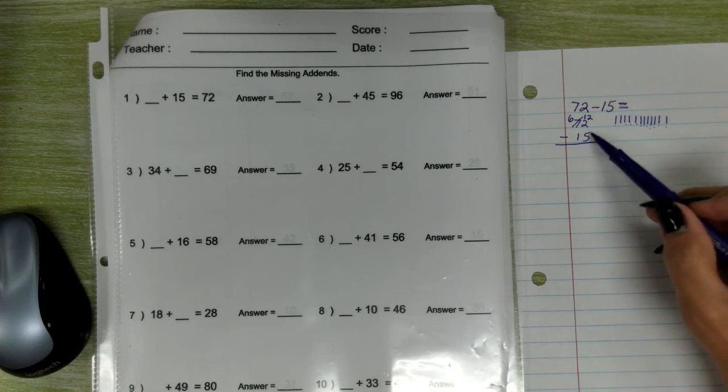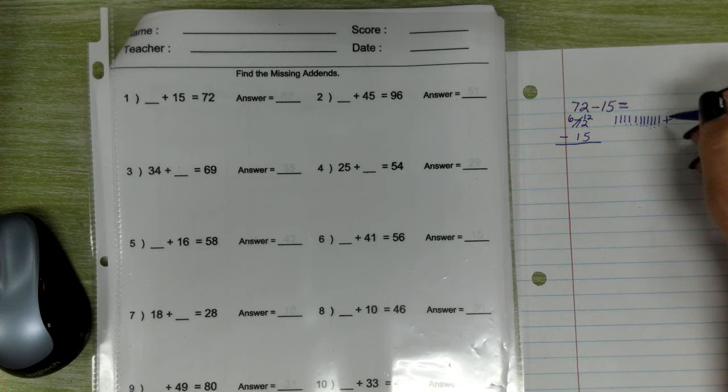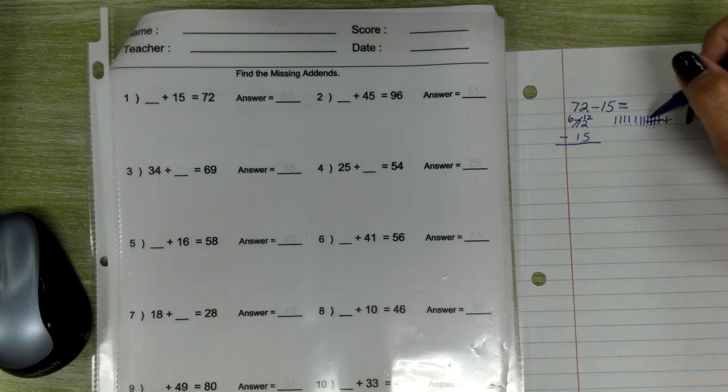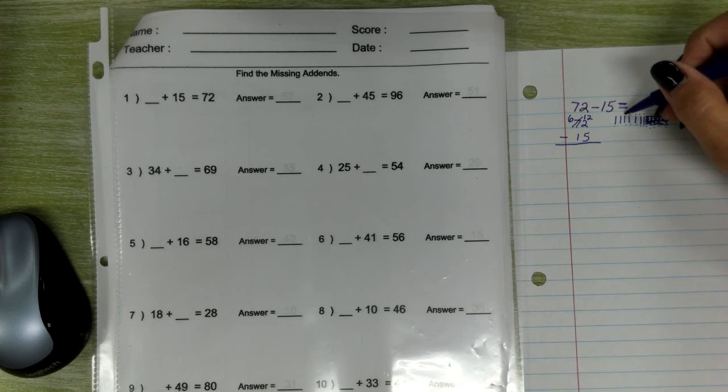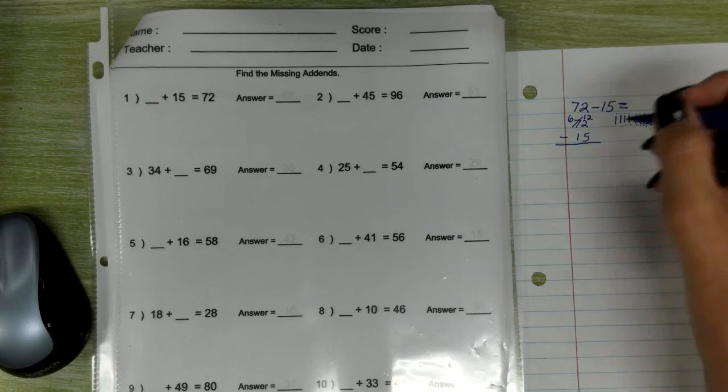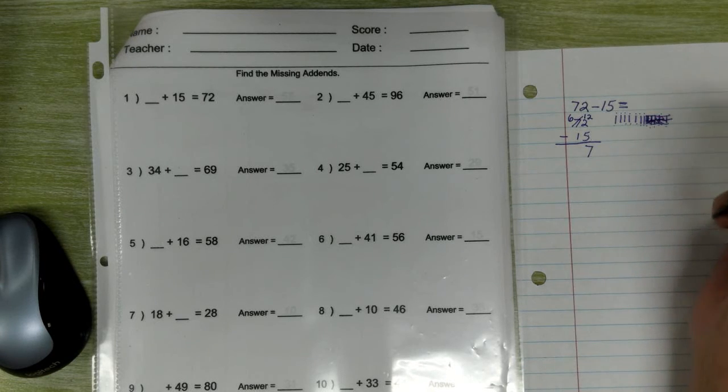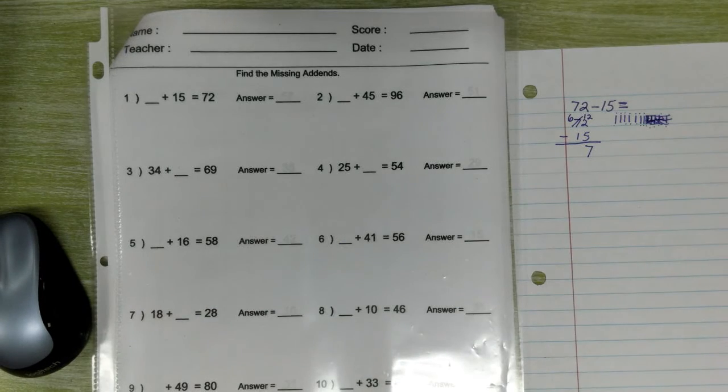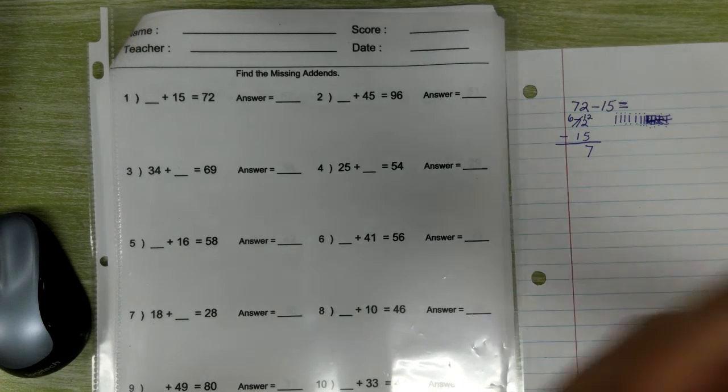Yep, I got 12. Now I have to subtract 5. 1, 2, 3, 4, 5. I always double check. Now then, how many do we have left? So we took all that out. All that's gone. 1, 2, 3, 4, 5, 6, 7. So I have 7. So that means I would put 7 where the 7 is the missing addend.